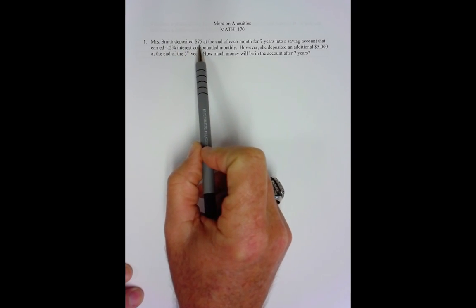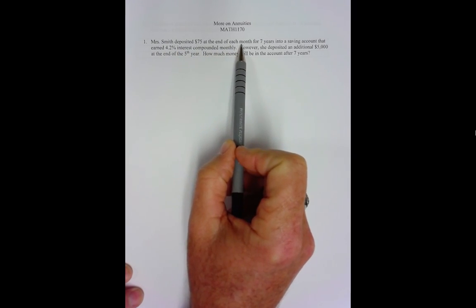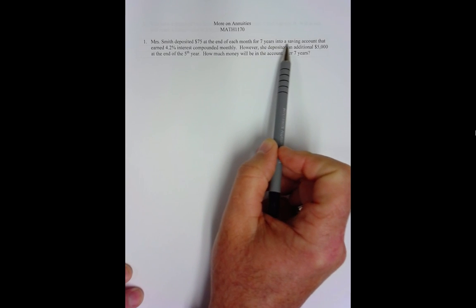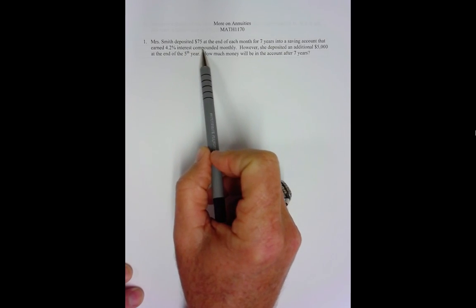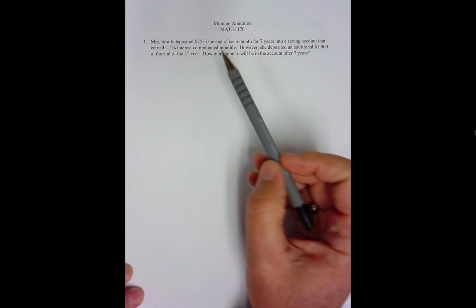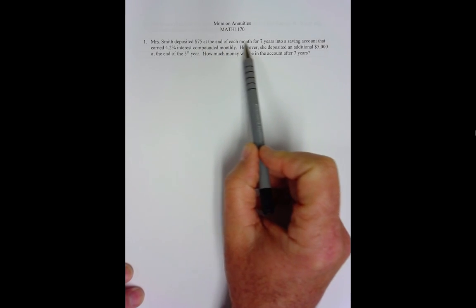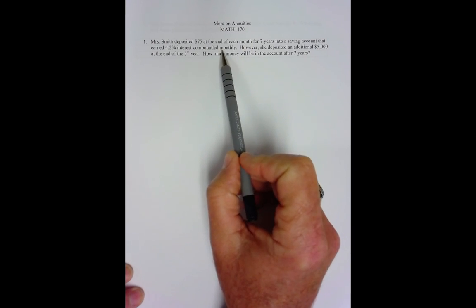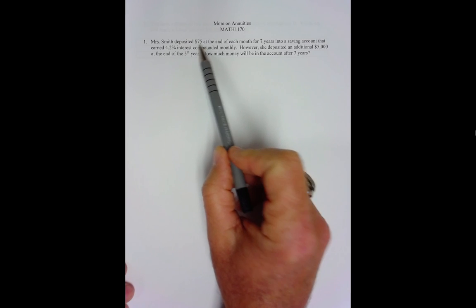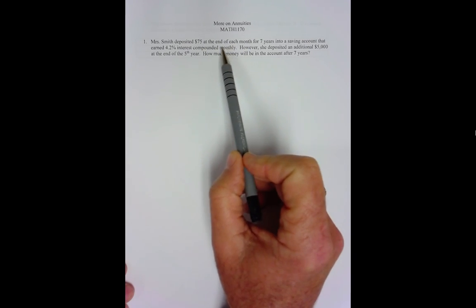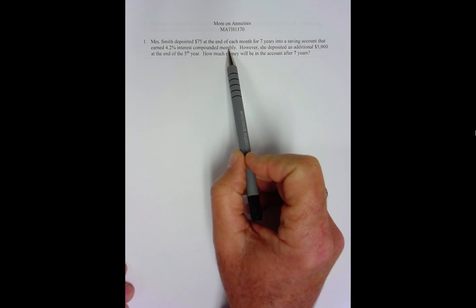Mrs. Smith deposited $75 at the end of each month for 7 years into a savings account that earned 4.2% interest compounded monthly. And one thing you've got to have is whatever your payments are made, in this case monthly, your interest must be compounded the same. So if this was $75 per quarter, then you would be compounded per quarter.